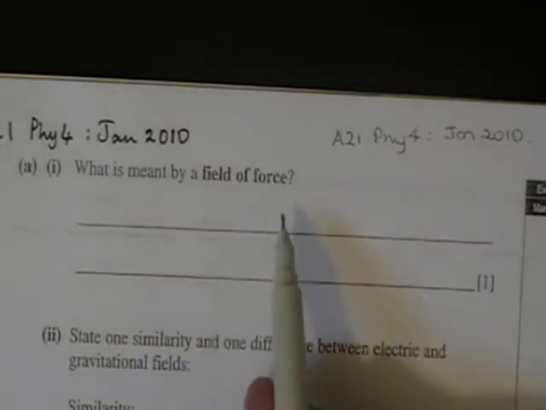Okay, this is question 5 from January 2010, Physics 4 paper. Electric fields question starts off with, again, definition. It's a fairly standard way to start. This time it's a definition for the field of force.